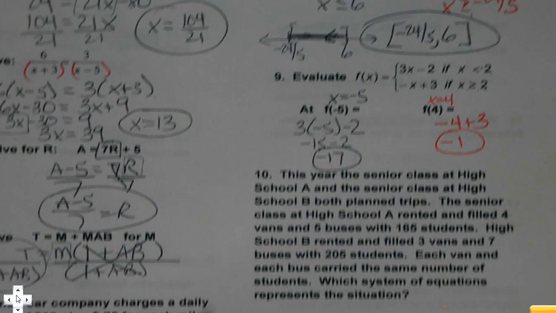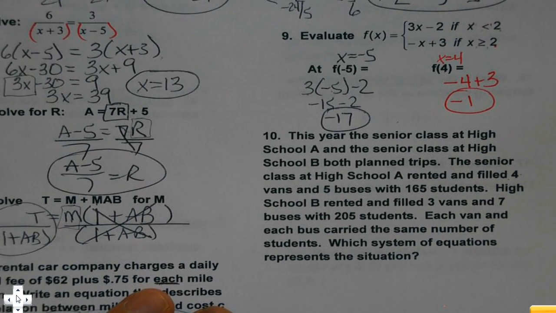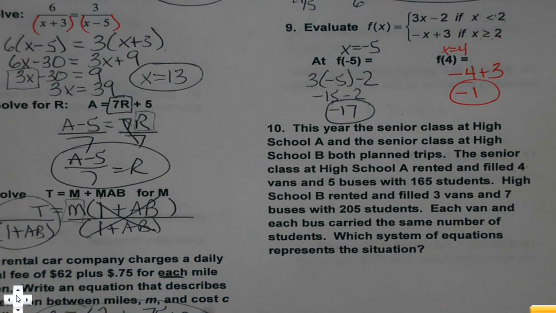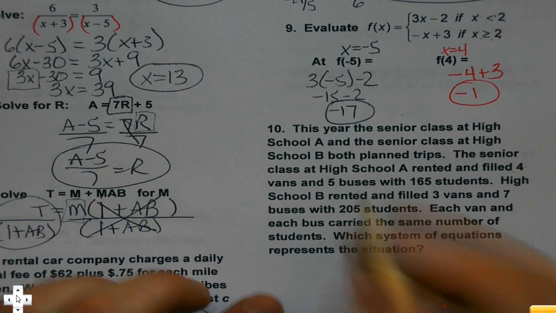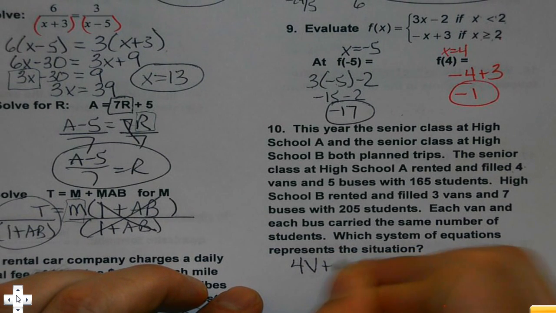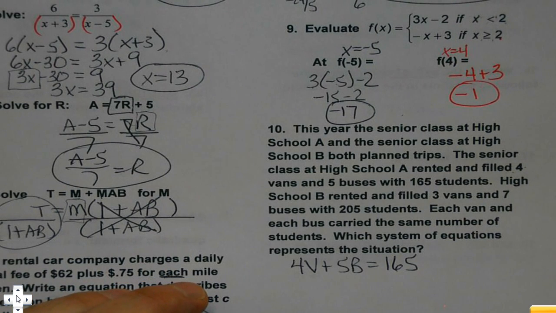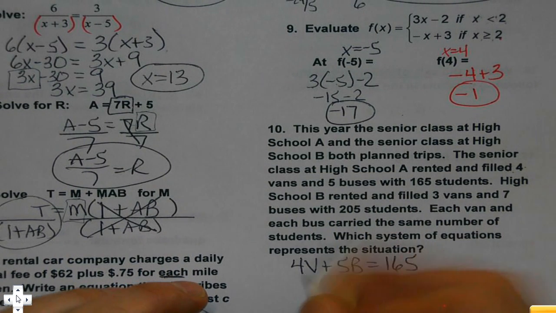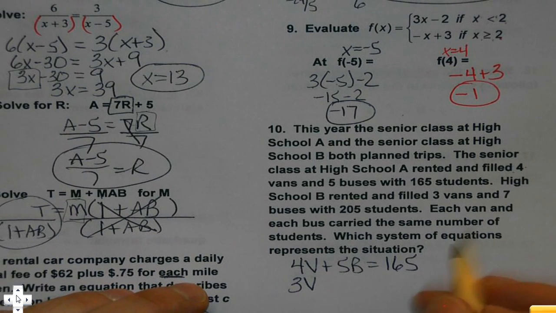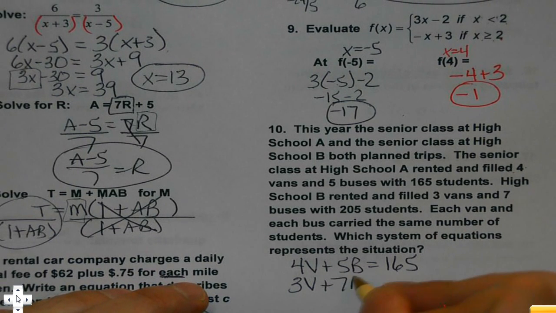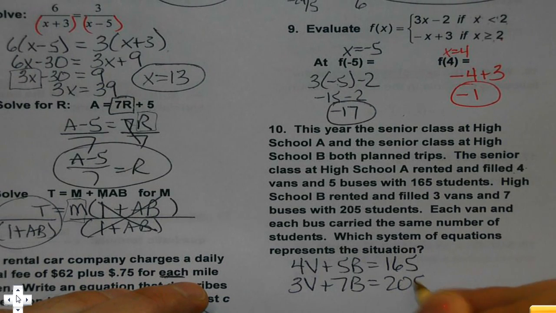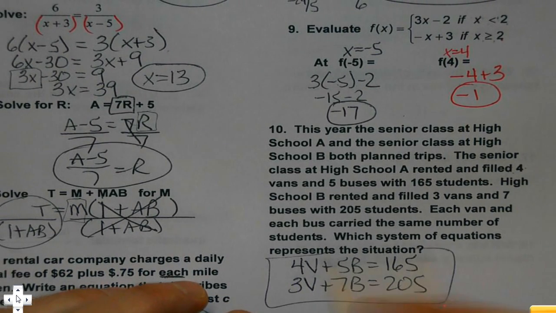Now 10, our last one on this page, is going to sound a little weird. Because again, remember, you're going to have multiple choices on the final. So this year, the senior class at high school A and senior class at high school B planned trips. Senior class at high school A rented and filled 4 vans and 5 buses with 165 students. 4 vans, 5 buses, 165 students. High school B rented and filled 3 vans and 7 buses with 205 students.